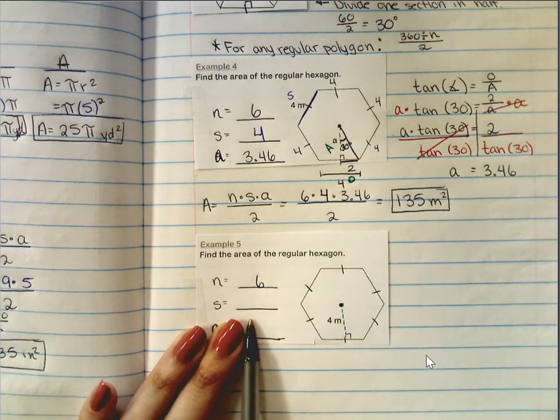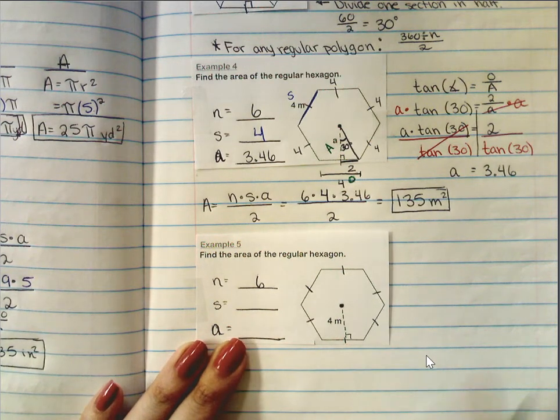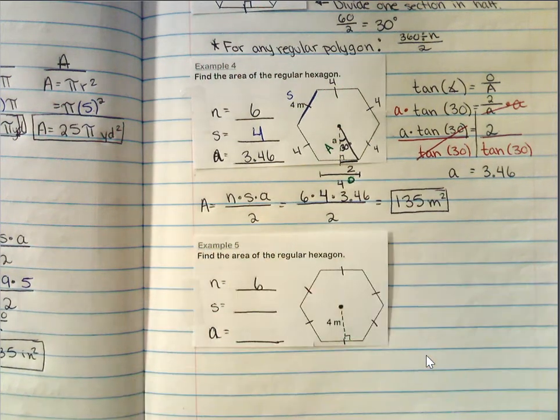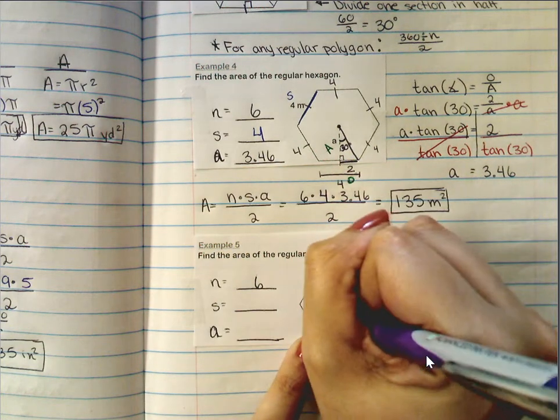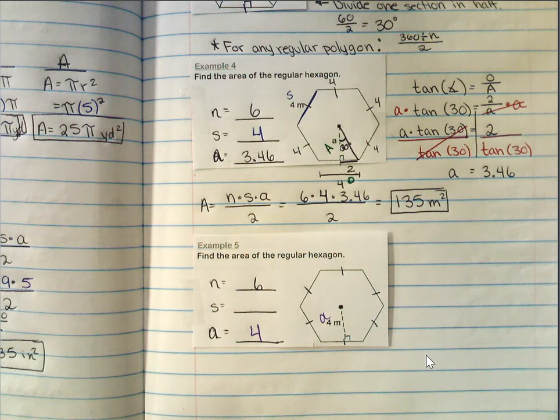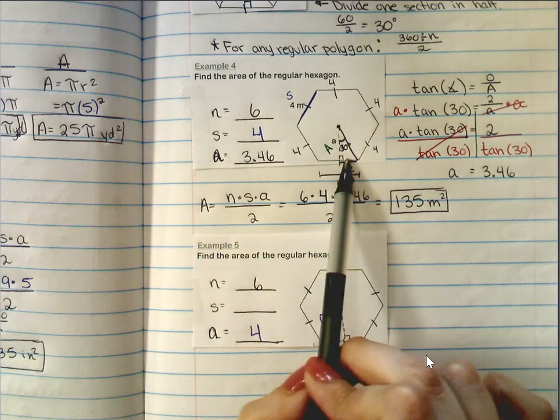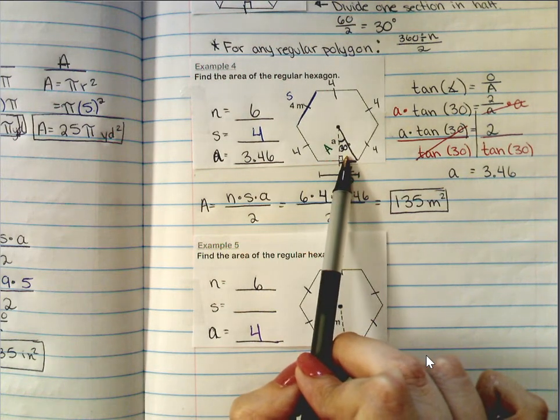My side length this time is missing, but now I have the apothem. The apothem is 4. I'm gonna just put that right there. This is the apothem. That's 4. So now I'm missing my side length. So still missing a side, so I'm still gonna have to create my little triangle like I did on this picture to be able to find my side length.